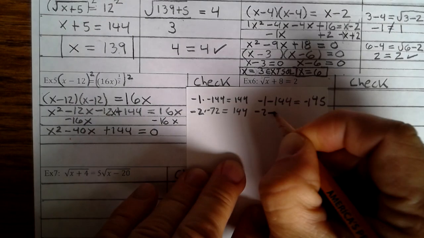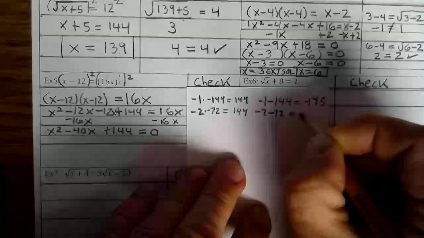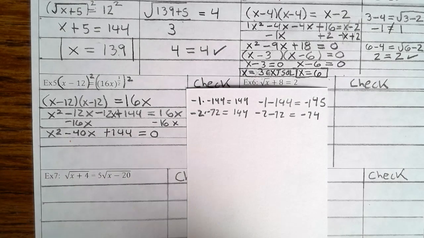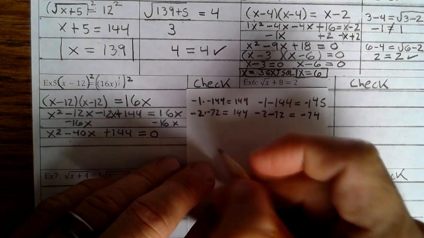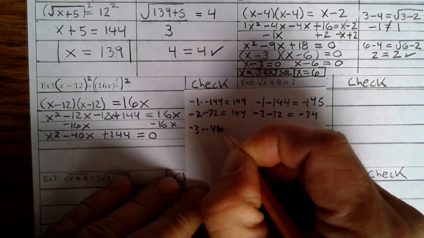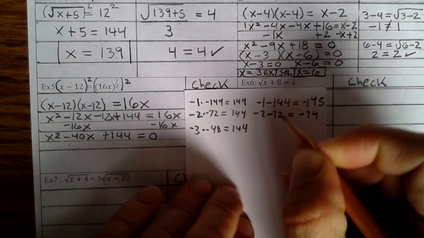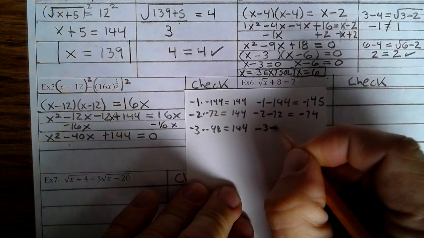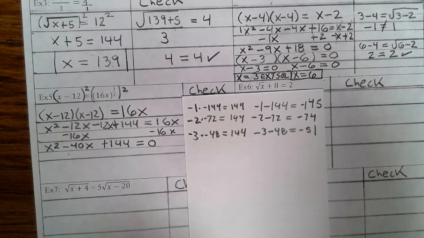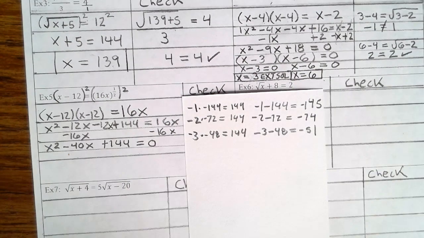Okay, so negative 3 times negative 48 is 144. Negative 3 minus 48 is negative 51. Getting closer to 40, but not there yet. So now let's try negative 4 times negative 36, which is positive 144.